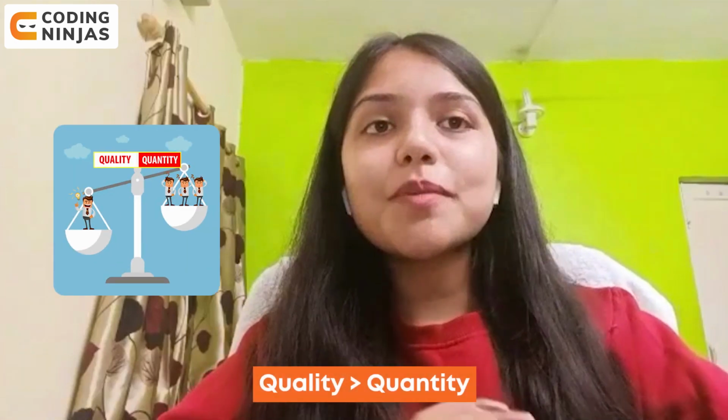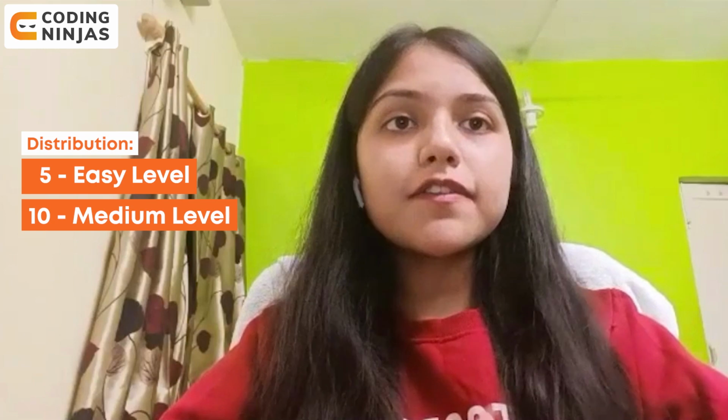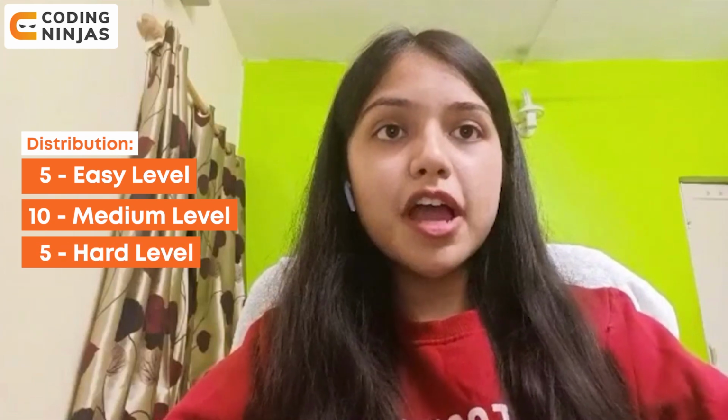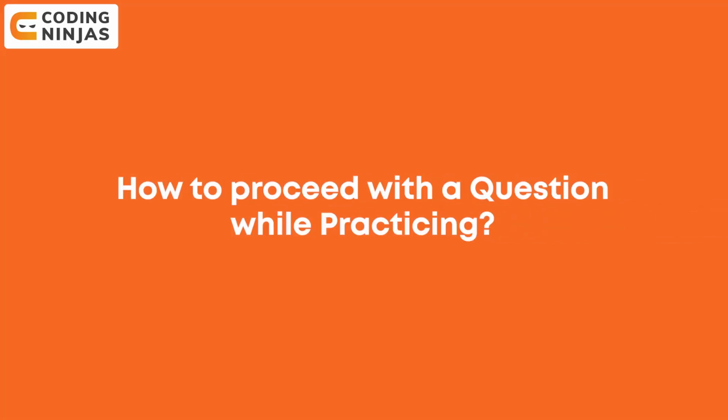So after you are done with all the implementation based questions, then you can switch to application based questions. And while choosing questions, make sure that you are covering a large variety or pattern of questions, because quality is more important than quantity. So suppose you have decided that you want to do 20 questions, then keep the distribution as 5 easy level, 10 medium level and finally 5 hard level questions, because in this way you will be able to cover questions from all difficulty levels. So let's discuss how to proceed with a question while practicing.